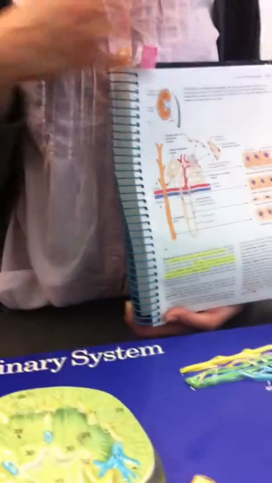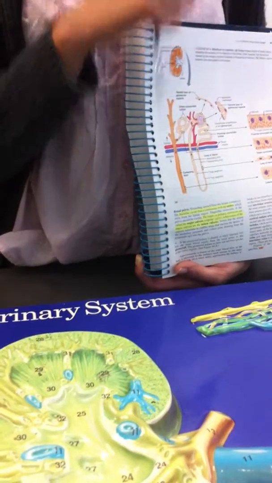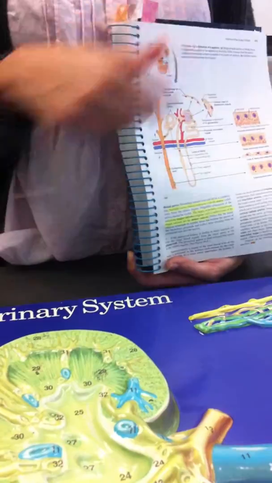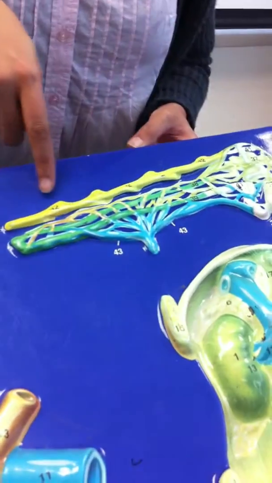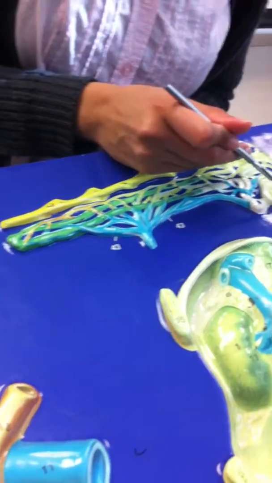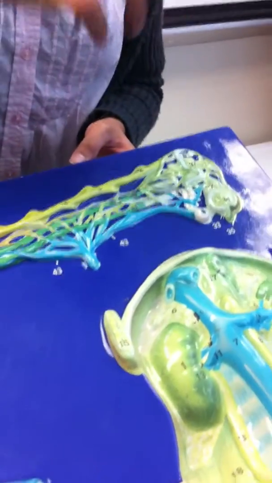If I ask you to give me the pathway of urine, you have to start from the nephron. What happens at the nephron? Filtration, reabsorption, and secretion. This is the structure of the nephron given here also. Let's revise: what is inside? What is that knotted capillary-like structure?